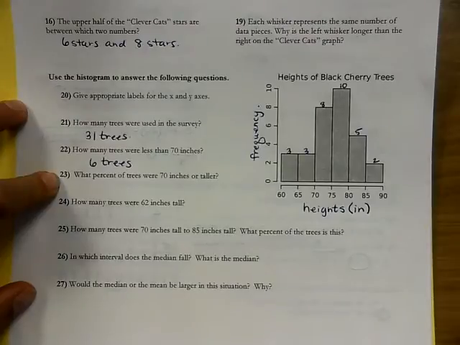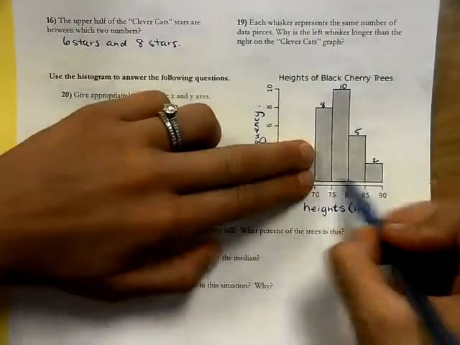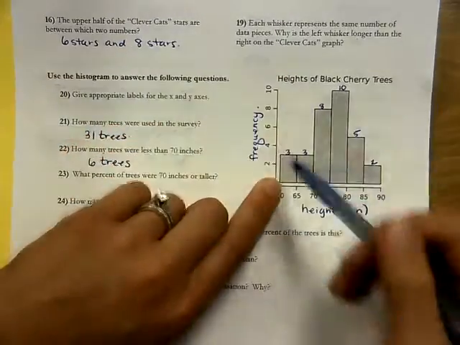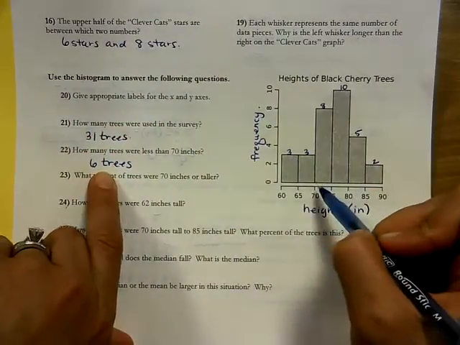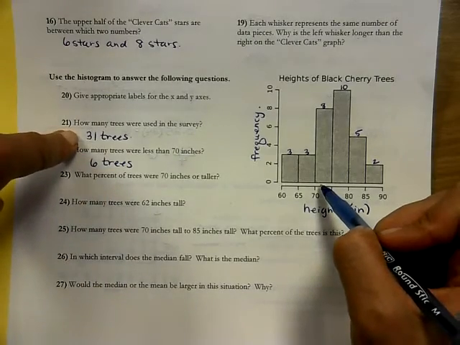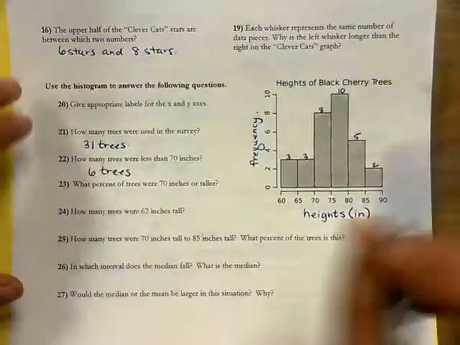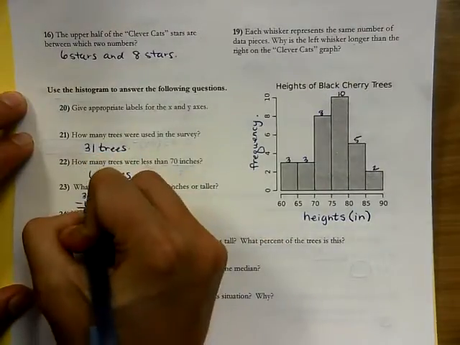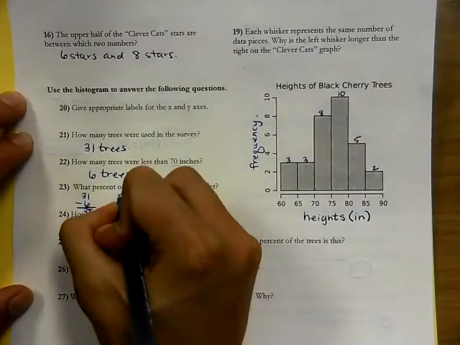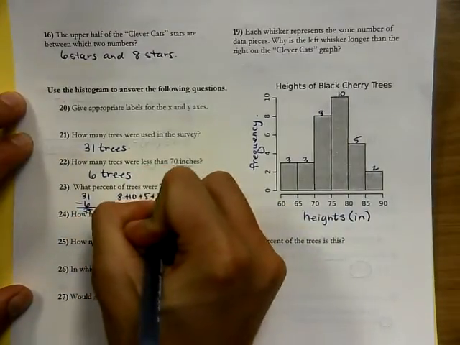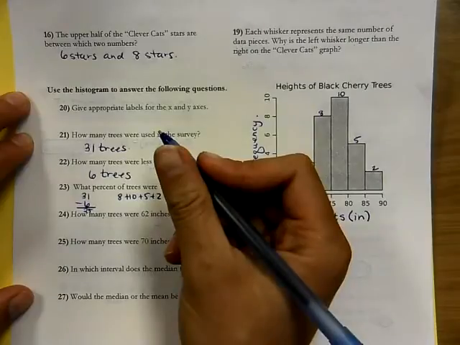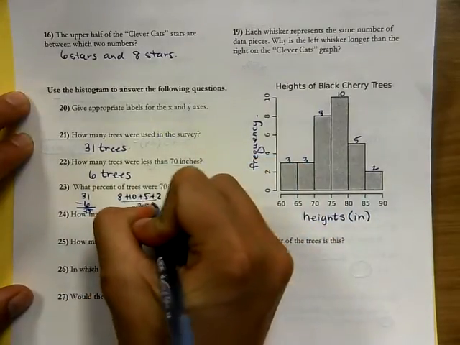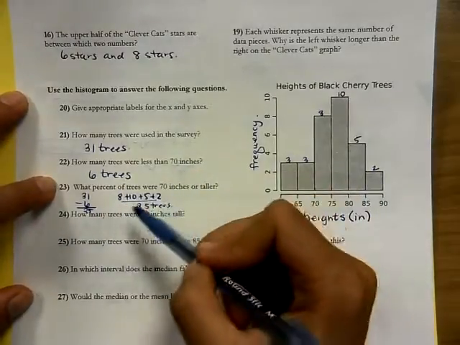Number 23, what percent of trees were 70 inches or taller? So we have 70 or taller. Well, we can add all these up, or we just know that it's the rest of them, right? If there's 6 that were less than 70, and there's a total of 31 trees, then the rest must be higher. So I could even just do 31 minus 6, and that would give me 25 trees. Or I could do 8 plus 10 plus 5 plus 2, and that still gives me 25 trees.